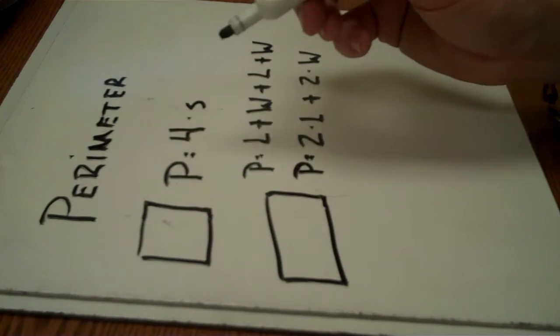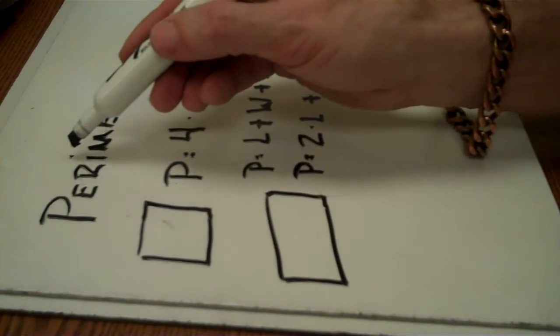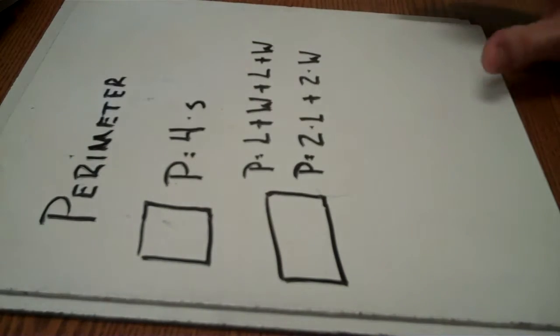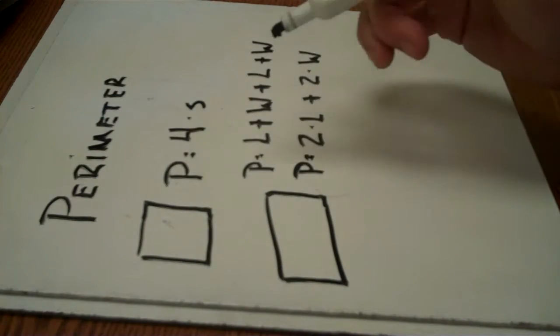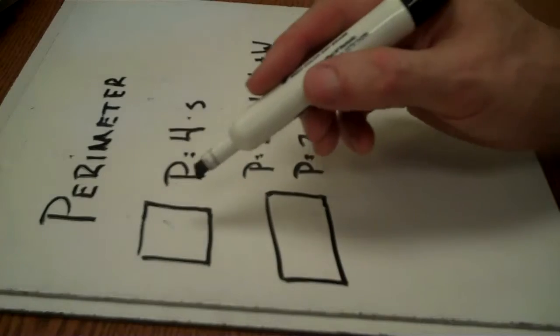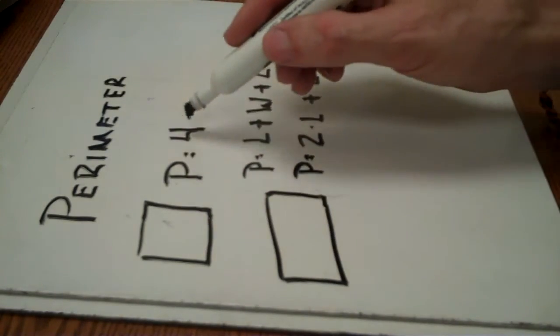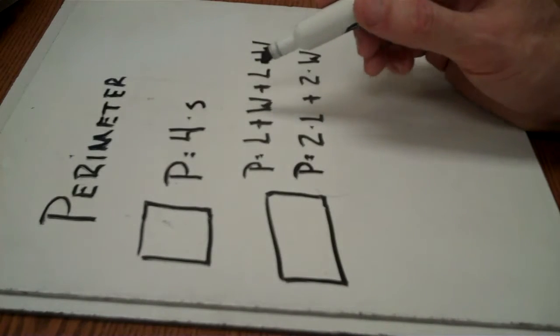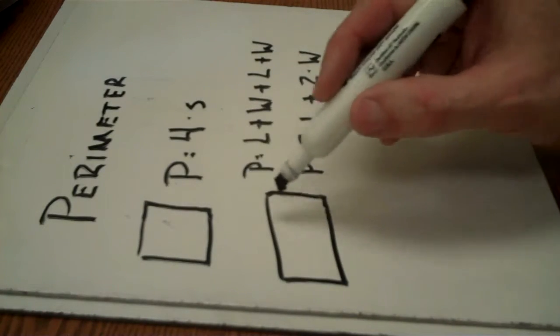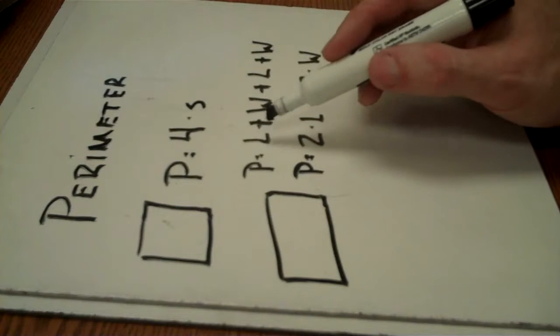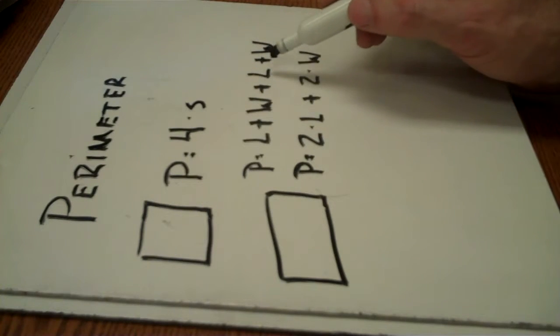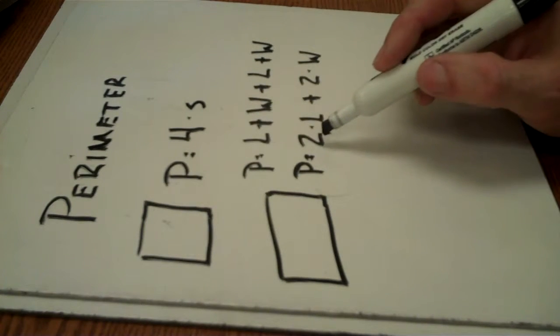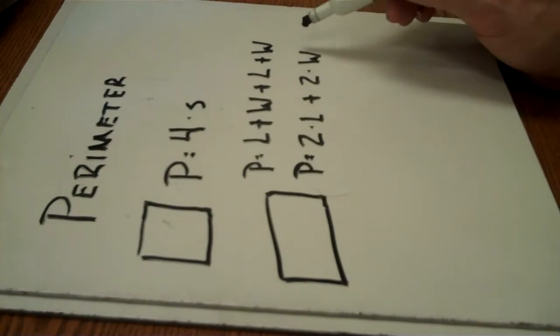Starting off the week working on perimeter. Some things that you may need to know. Here's a square: perimeter equals 4 times the length of the sides. Here's a formula for a rectangle: perimeter equals length plus width plus length plus width, or 2 times length plus 2 times width.